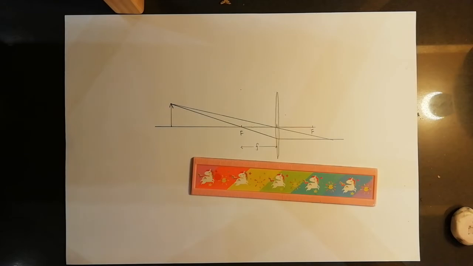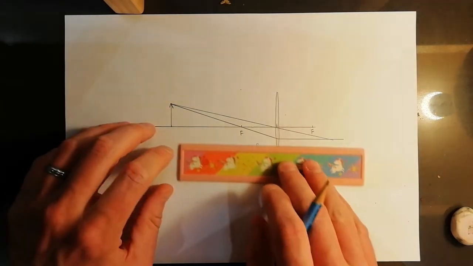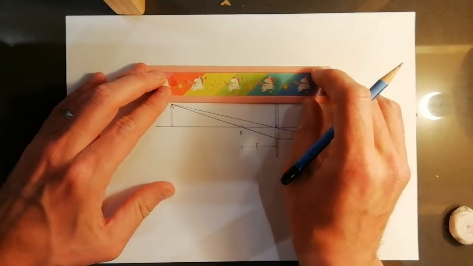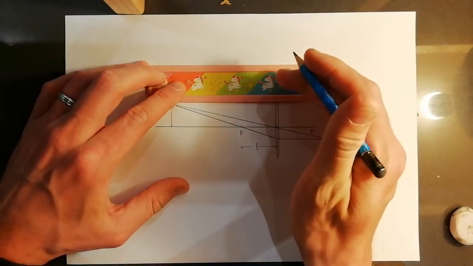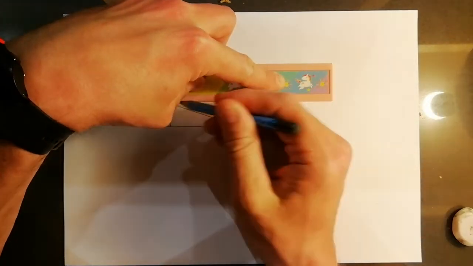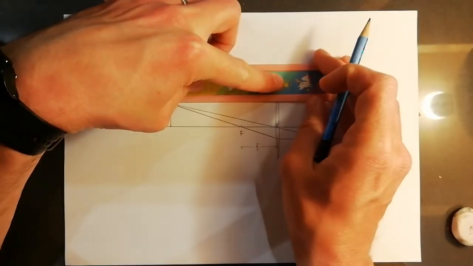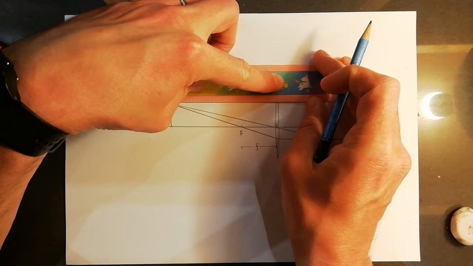Now my third line will give me confirmation, hopefully, of exactly where those lines cross. My third line also is parallel to the principal axis, and it goes to the lens, and then I stop. This is all about geometry, mathematical optical geometry.